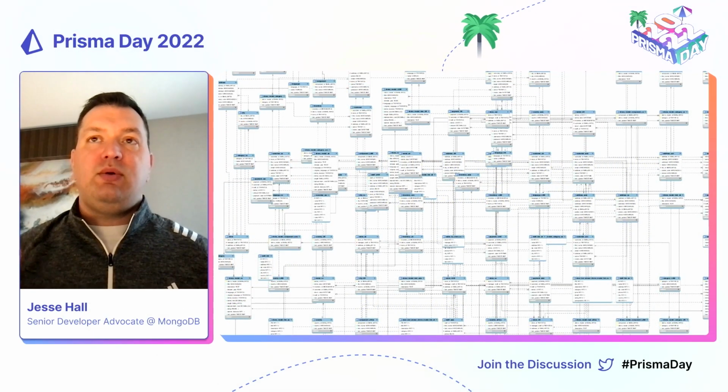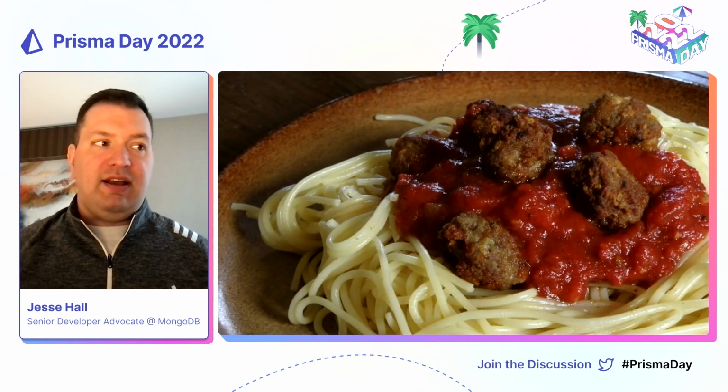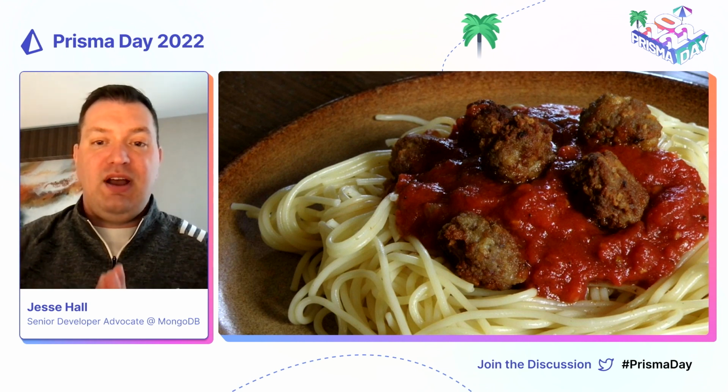Who here has had to deal with relational database spaghetti? I mean, it looks like a nightmare, right? That's terrible. Oh, well, that actually looks pretty good. It's not quite lunchtime yet, so we'll get through this talk and then we'll get something to eat in a bit.